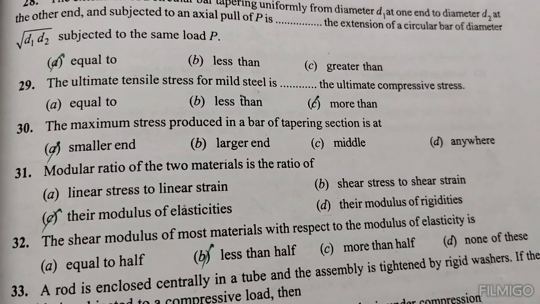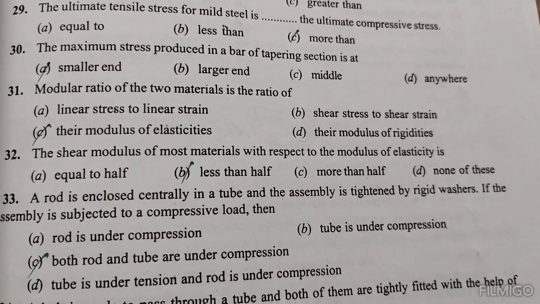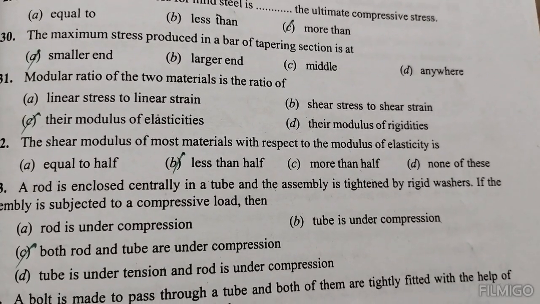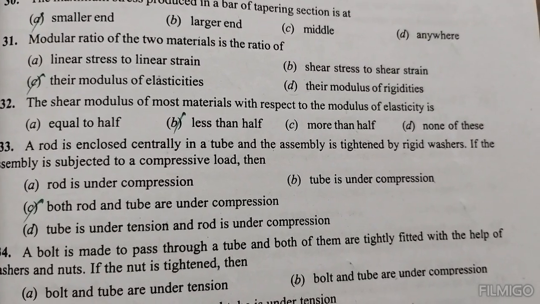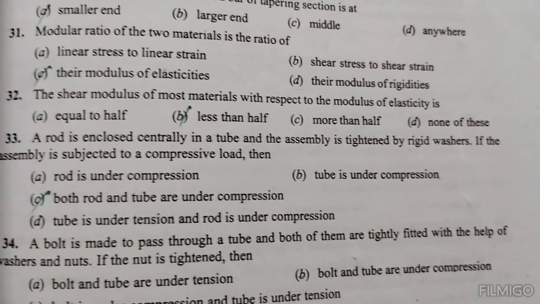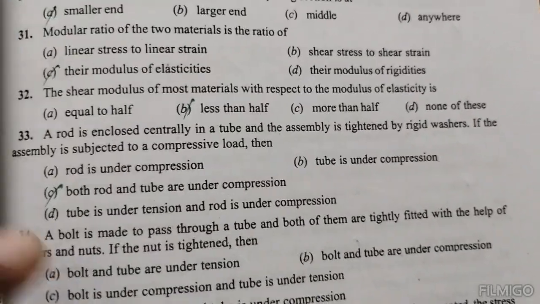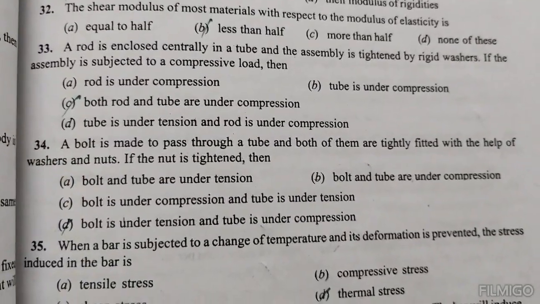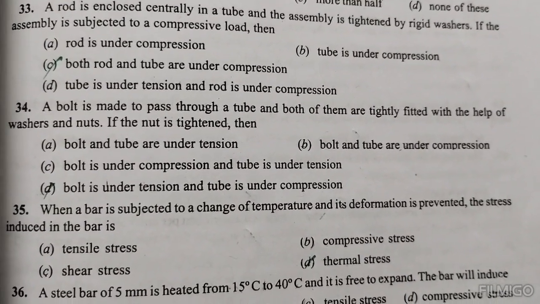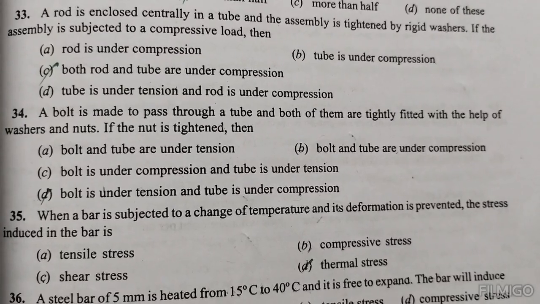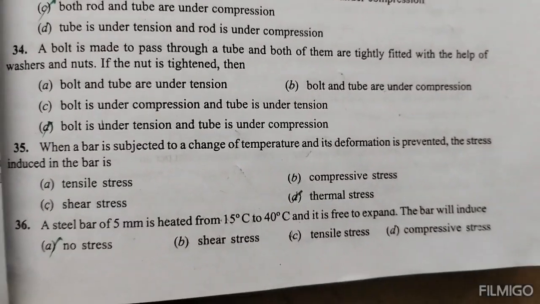Modulus ratio of the two materials is the ratio of their modulus of elasticity. The shear modulus of most materials with respect to the modulus of elasticity is less than half. A rod is enclosed centrally in a tube and the assembly is tightened rigidly via washers. If the assembly is subjected to a compressive load, then both rod and tube are under compression. A bolt is made to pass through a tube and both of them are tightly fitted with the help of washers and nuts. If the nut is tightened, then the bolt is under tension and the tube is under compression.